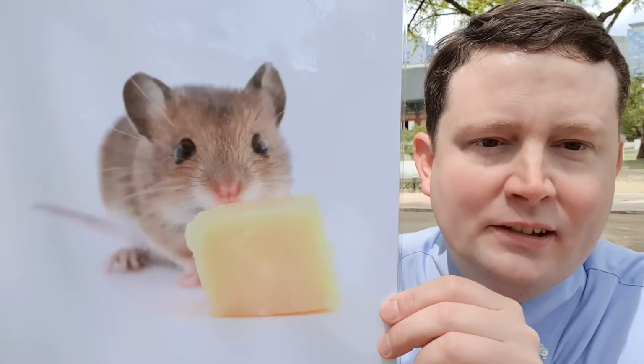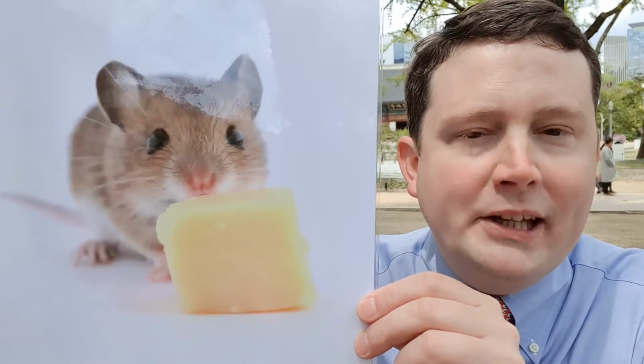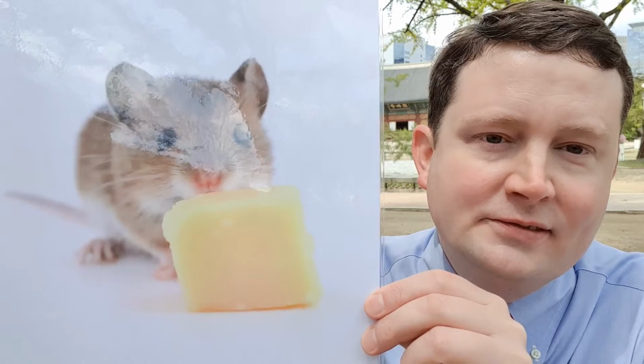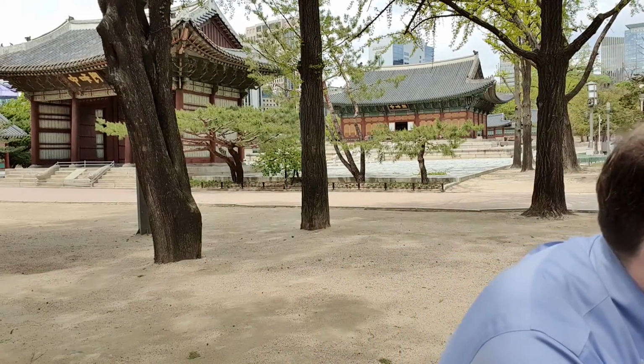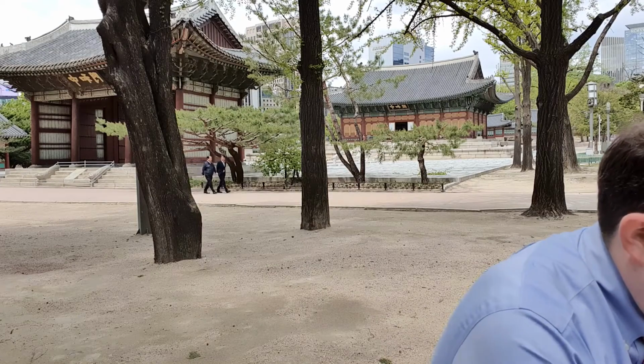It's a verb. I like this word just for fun. Nibble. Nibble means to take small bites. It always makes me think of a mouse. So here's a mouse nibbling on a piece of cheese. So cute. Nibble, to eat something by taking a lot of small bites.